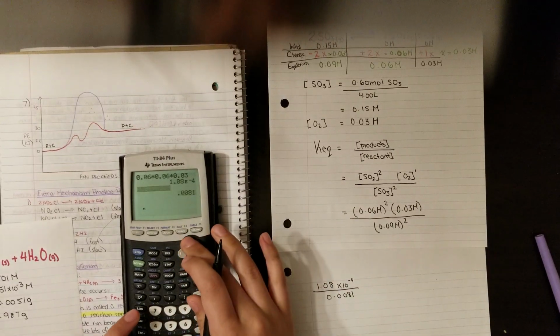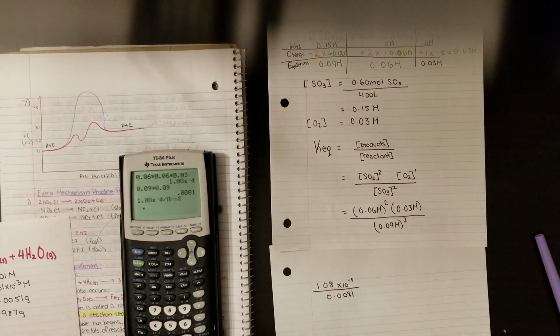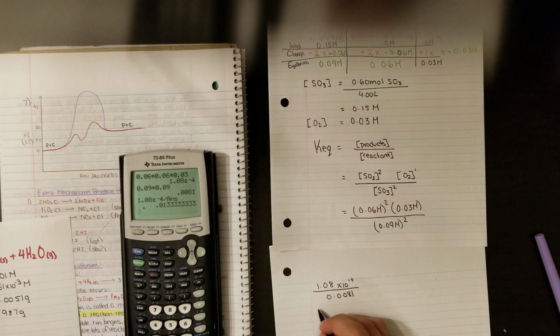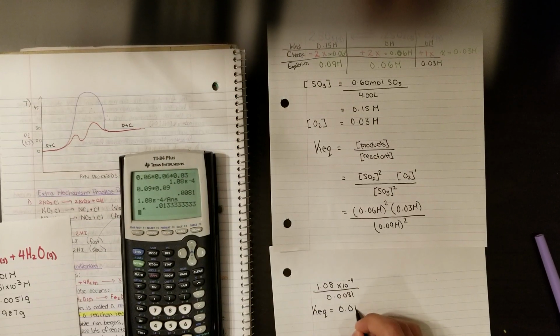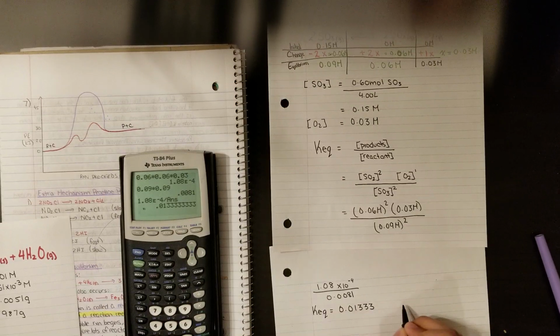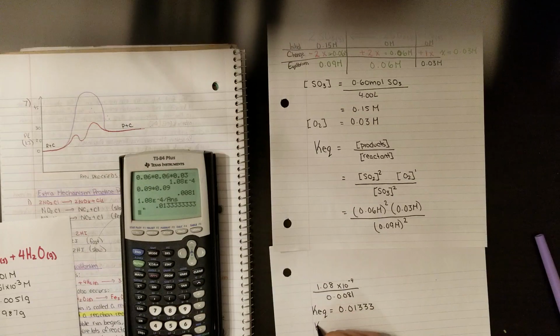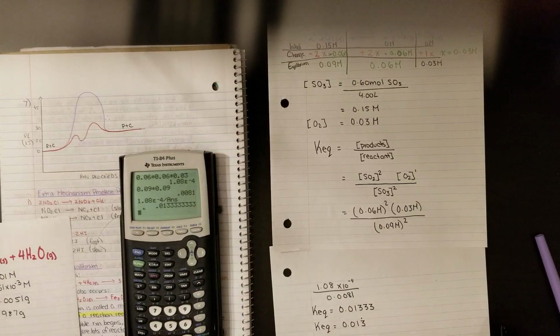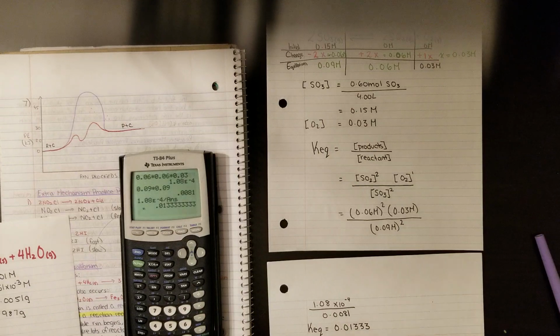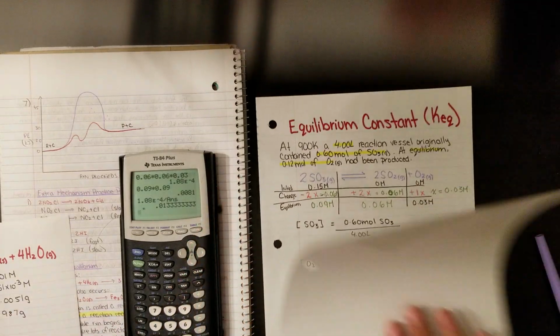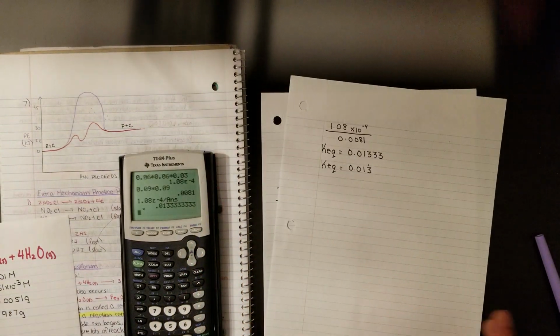Now if I just divide both of those, I will get my KEQ to equal 0.01333, and that's continuing on forever. So what we can do is write KEQ equals 0.013, and if we put a little dot on top, it means 3 is continuing on forever. And that's how you find the KEQ, the equilibrium constant.